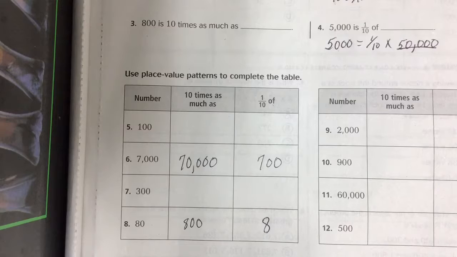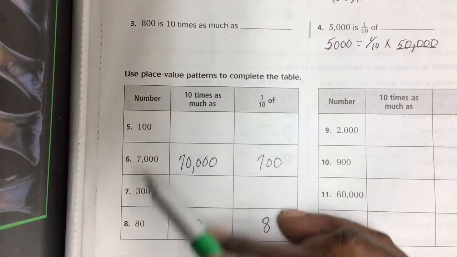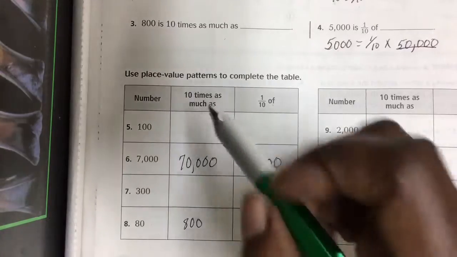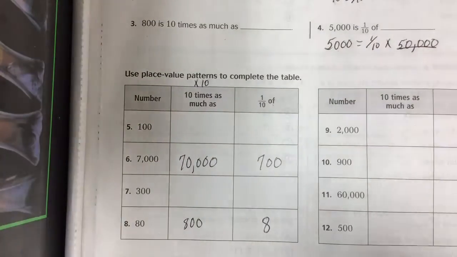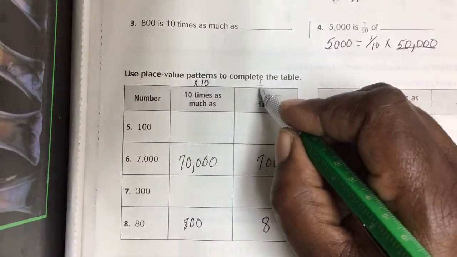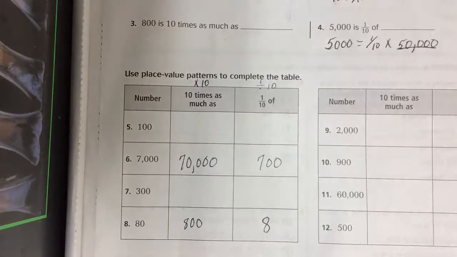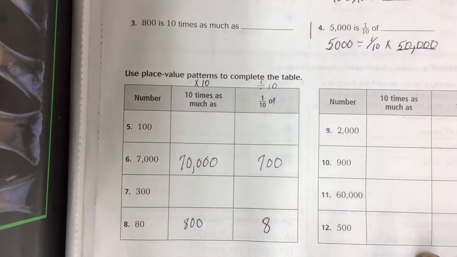Okay, what you will discover, the pattern here, is that when you want 10 times as much as this number, then you are actually multiplying by 10. If you want 1/10 of the number, then you are actually dividing it into 10 parts. Okay, that's what you discover. So let's move on to this pattern here.